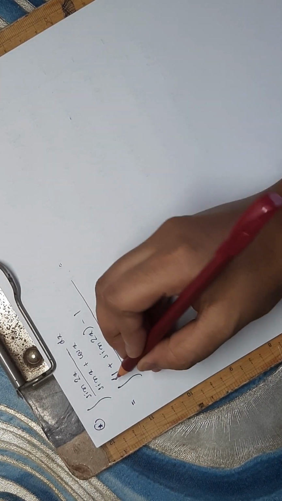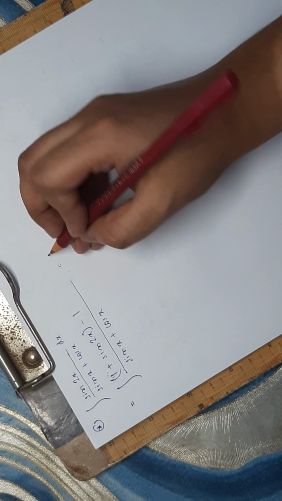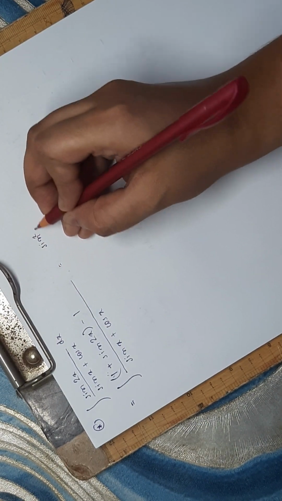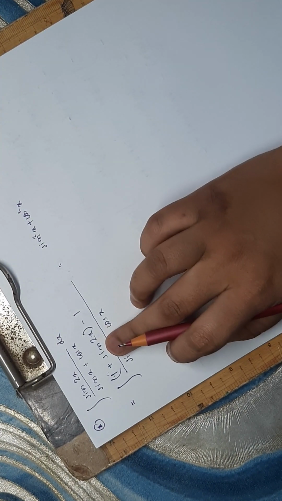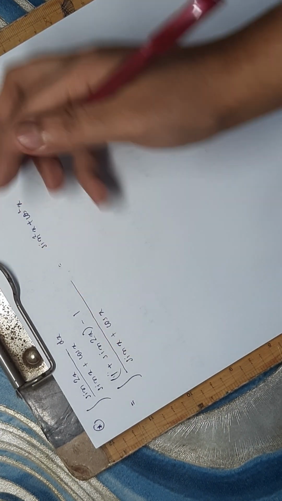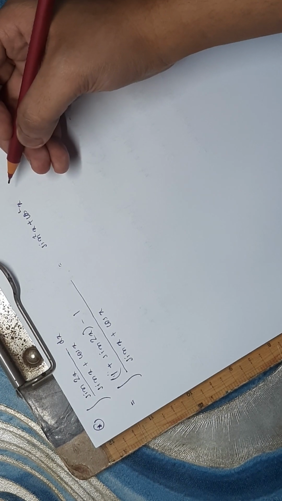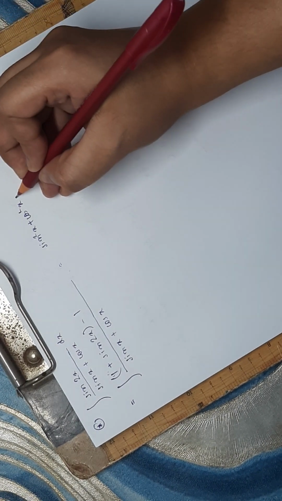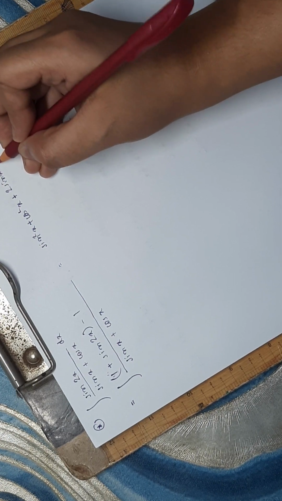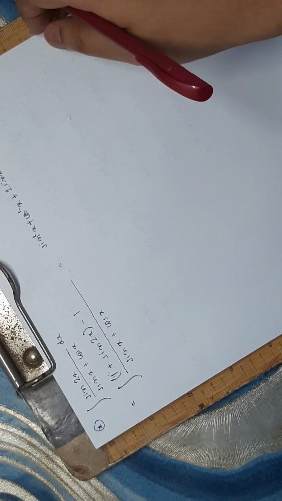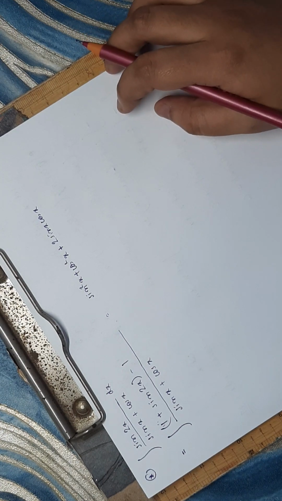So I can replace this 1 by sine squared x plus cos squared x, and in place of this sine 2x, I can write plus 2 sine x cos x, right? Is it clear?